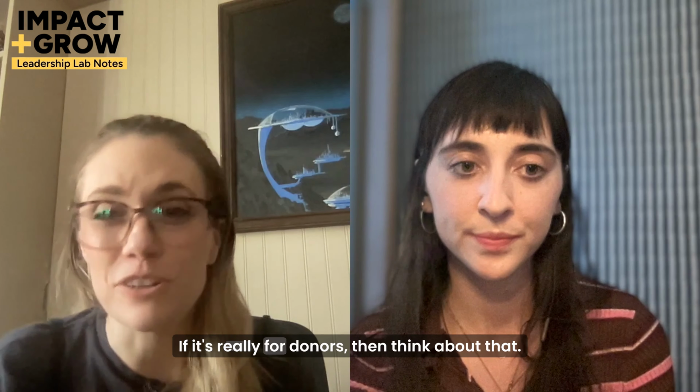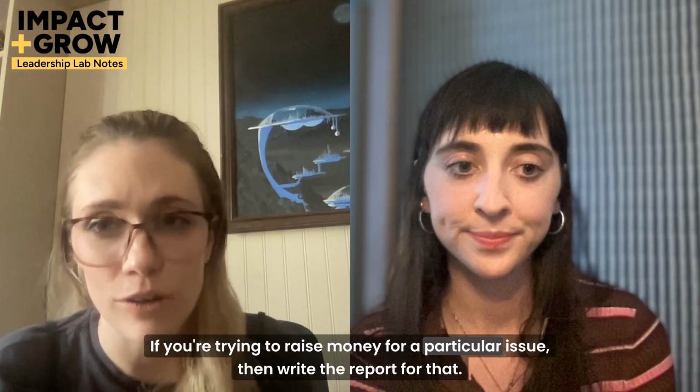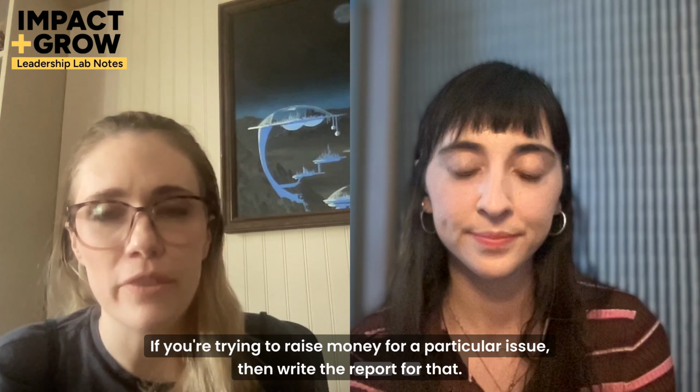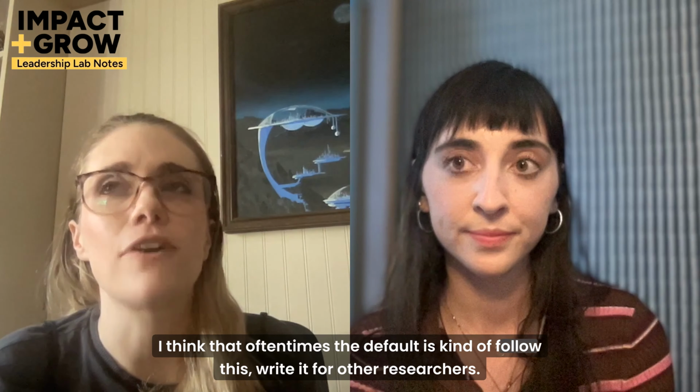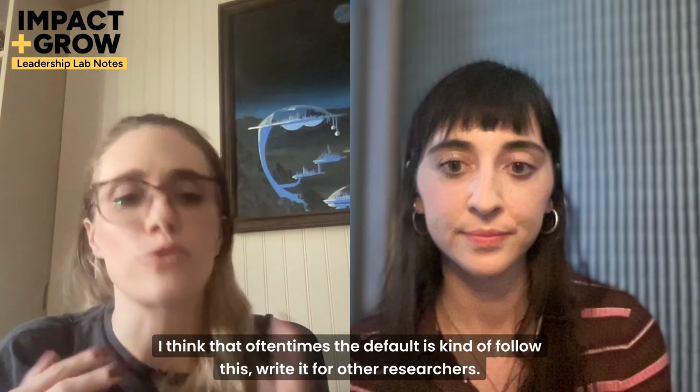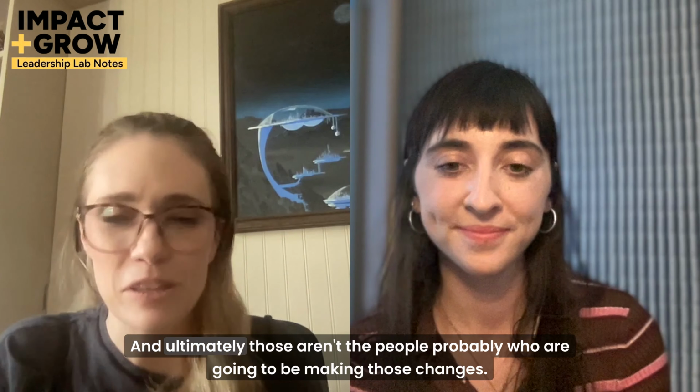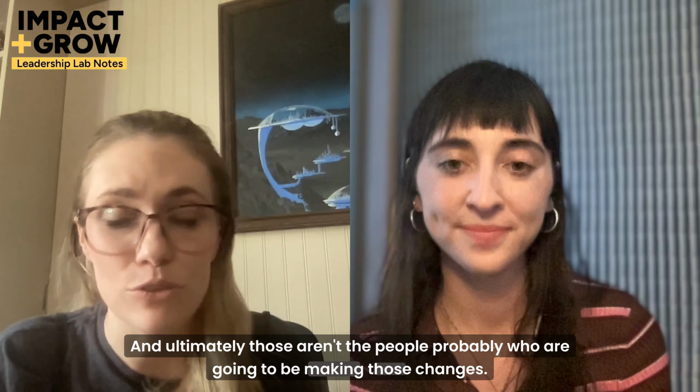If it's really for donors, then think about that. If you're trying to raise money for a particular issue, then write the report for that. I think that oftentimes the default is to write it for other researchers. And ultimately those aren't the people who are going to be making those changes.